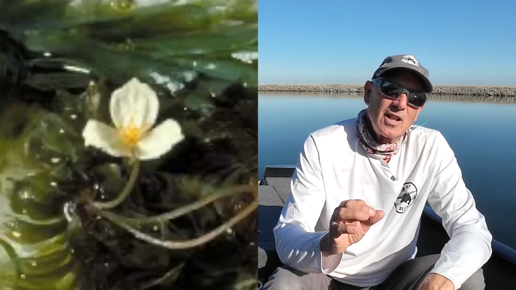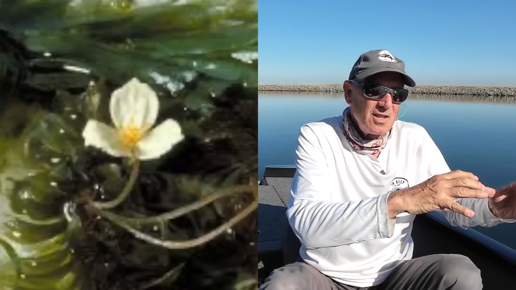I'll also say that you can identify this plant in the springtime when it starts growing. It'll have little white flowers, and then you're going to know this is this Egeria densa stuff. This is the stuff you want to look for, especially when it's clean and growing fresh in the spring.